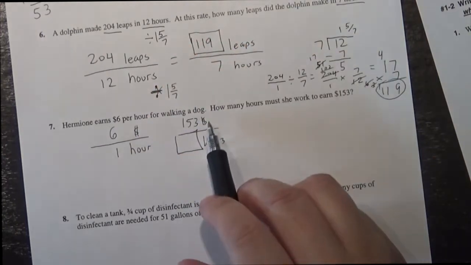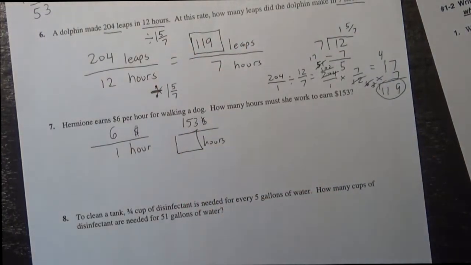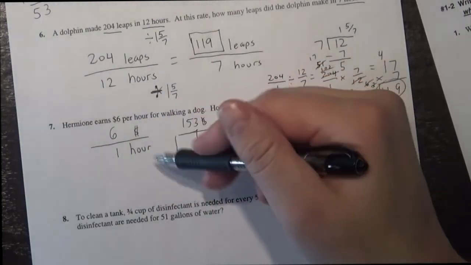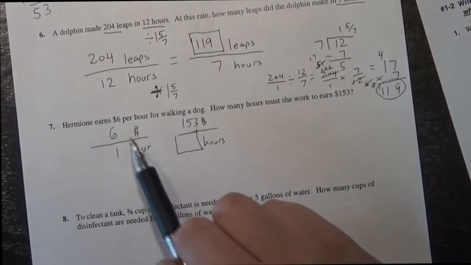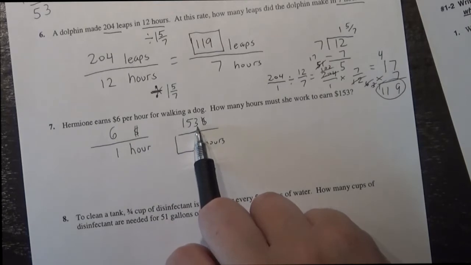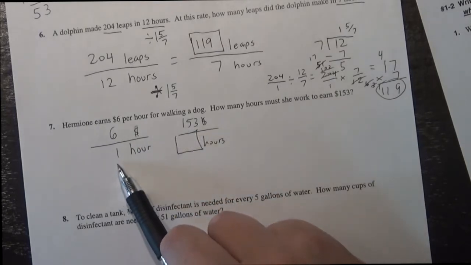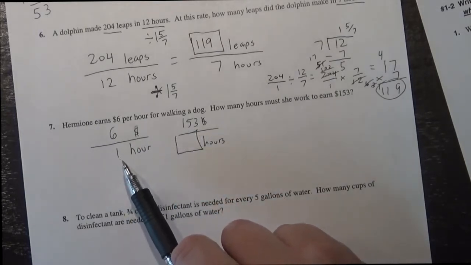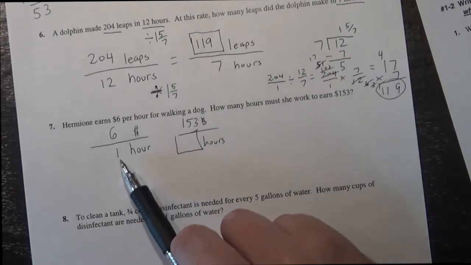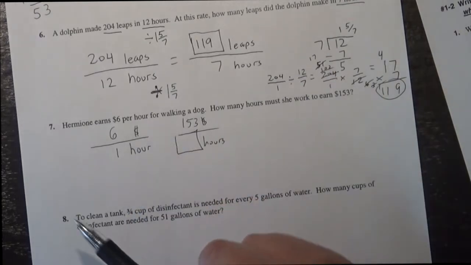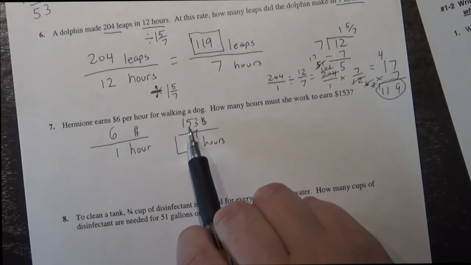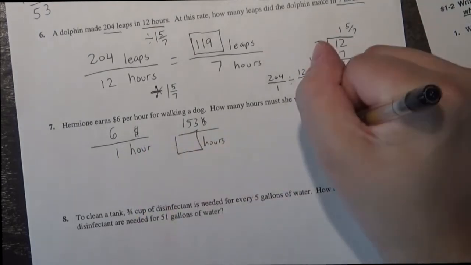And I know that looks weird to have my dollar sign at the end of a number, but I did that just to keep the labels lined up. So basically I'm thinking, what am I doing to 6 to get to 153? And I would do the same to 1. So that's not too bad. I could use repeated addition here, 6, 12, 18, but who has the time for that? Again, might be easiest to take 153 divided by 6.